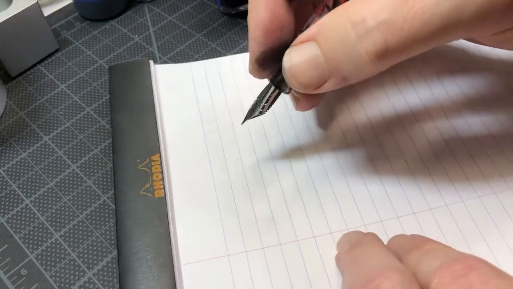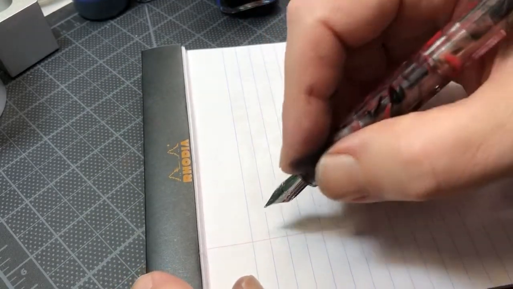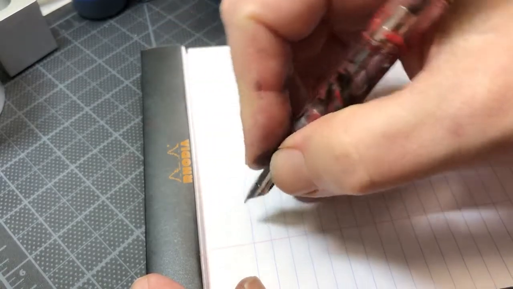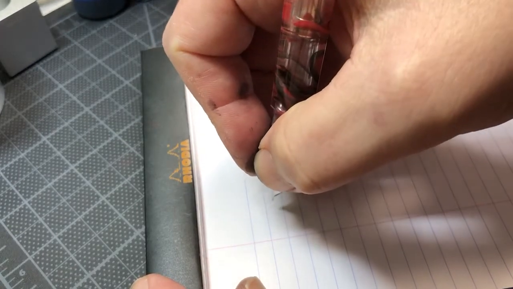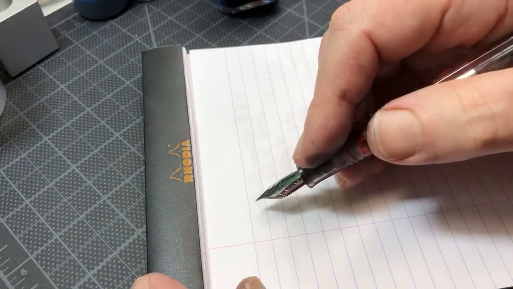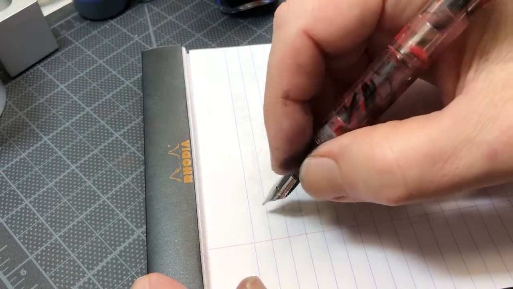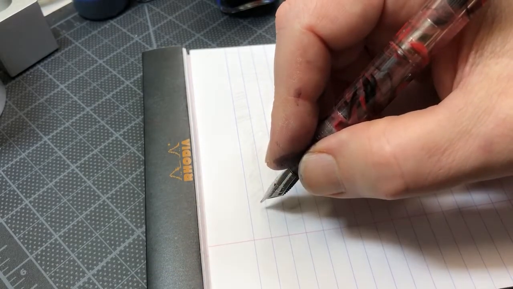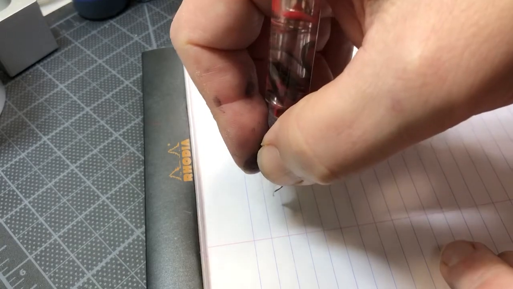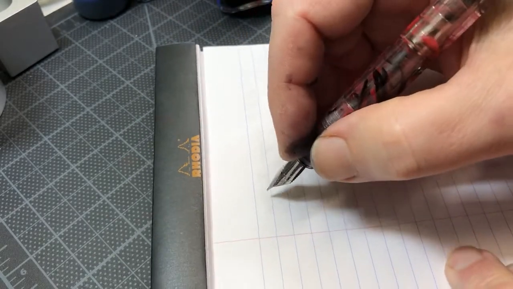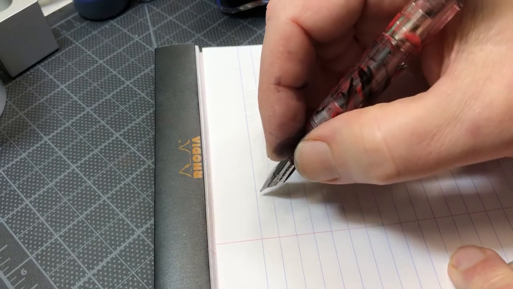One of those questions is the angle. So the angle would be up and down. If you hold your pen at almost a vertical angle, that would be 90 degrees. If you held it at between completely vertical and as low as you could, that would be 45.